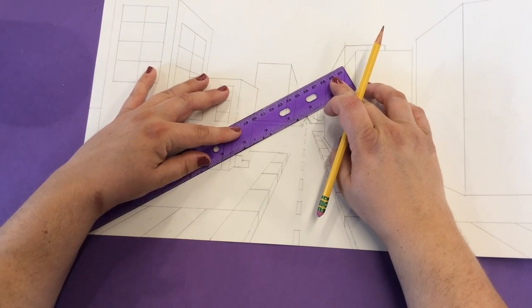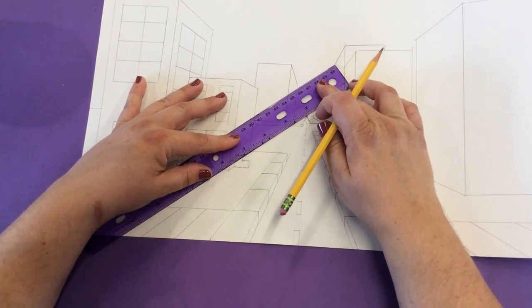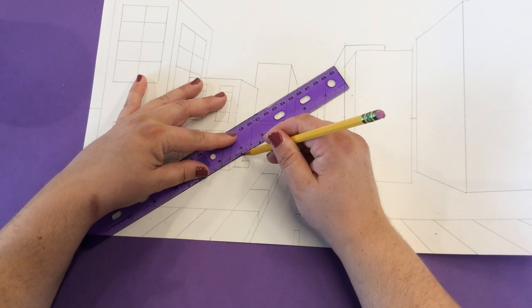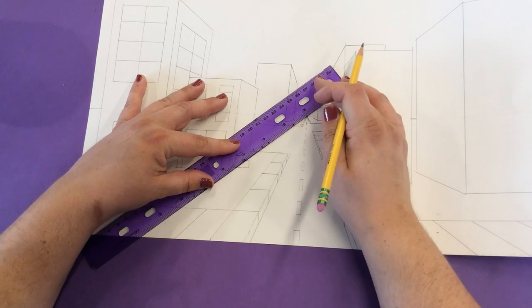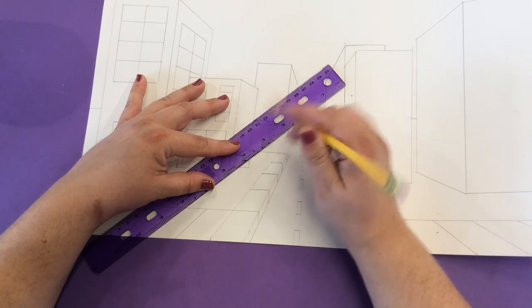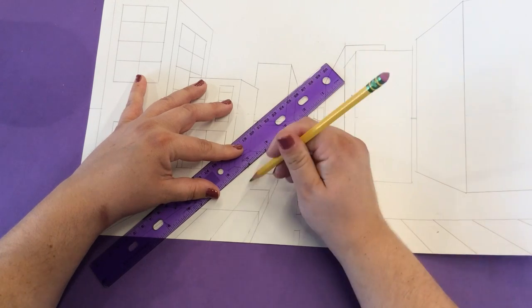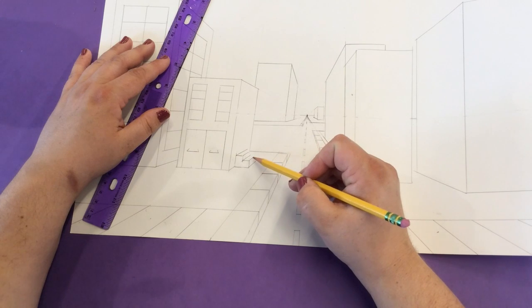So, line it up, draw a line over. Line it up, draw a line, line it up, draw a line, and just finish out the rest of those corners. Okay, so now we have our steps.